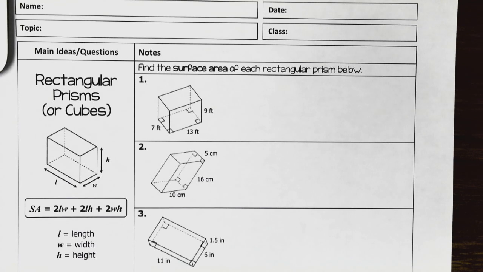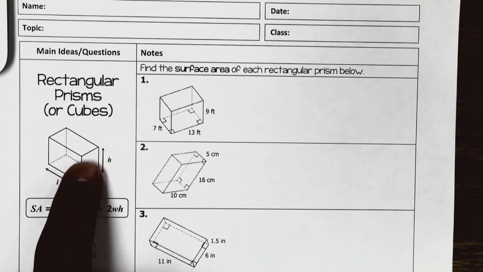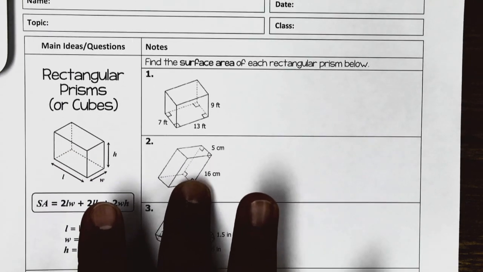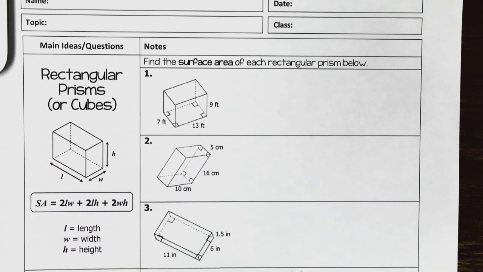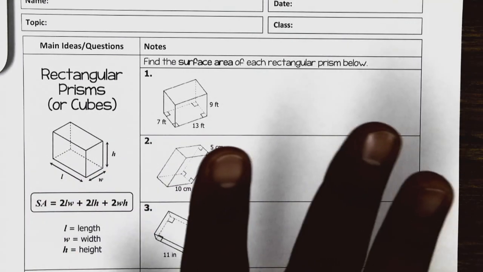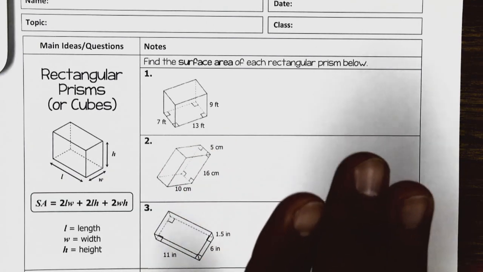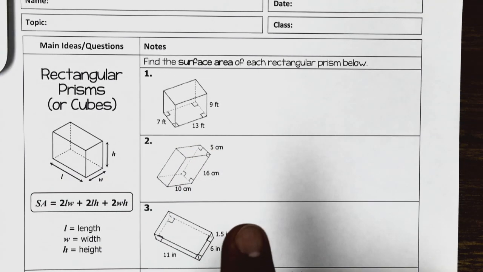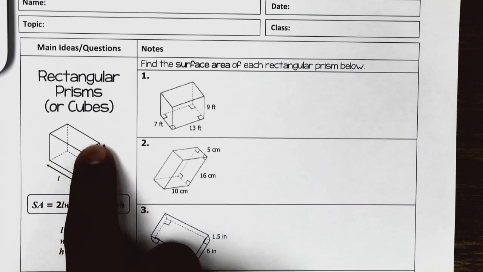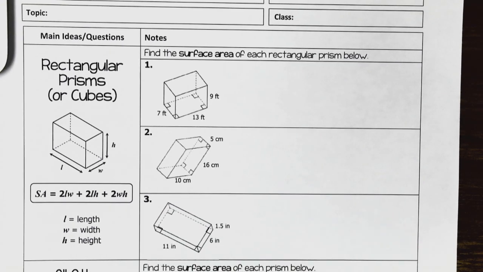Imagine if I were to take this, this is a rectangular prism right here. Imagine taking a box, like you get a box from Amazon or whatever, and you cut the box up and you lay it flat on the ground, where all of the box is stretched out. The surface area would be the area of the shape that it creates if you were to cut the sides and open it up and lay it flat on the ground. So that's basically what surface area is.